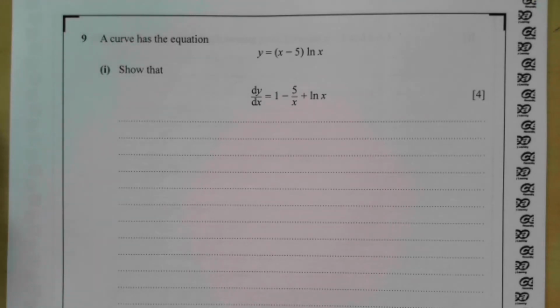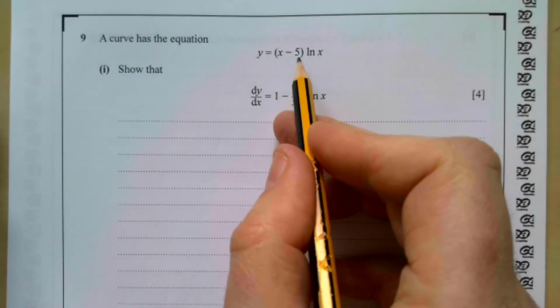Okay, question 9. A curve has equation y equals x minus 5 upon ln x. Show that dy by dx equals 1 minus 5 over x plus ln x. So hopefully we can see that this is a product rule question.